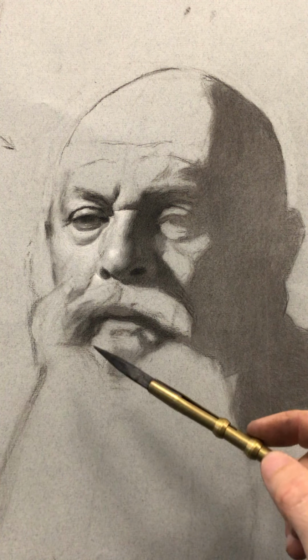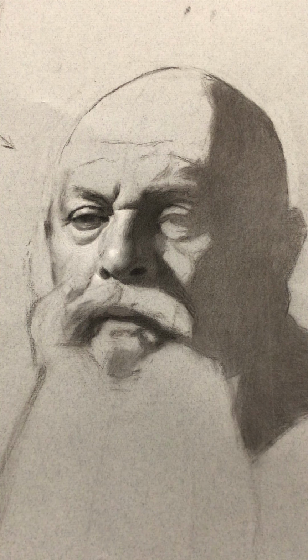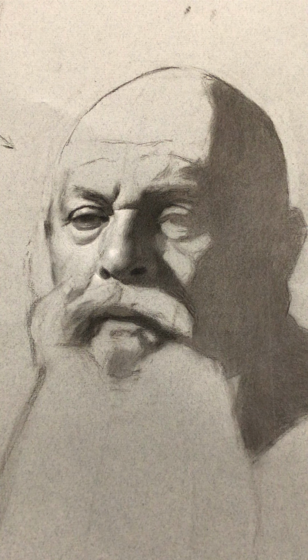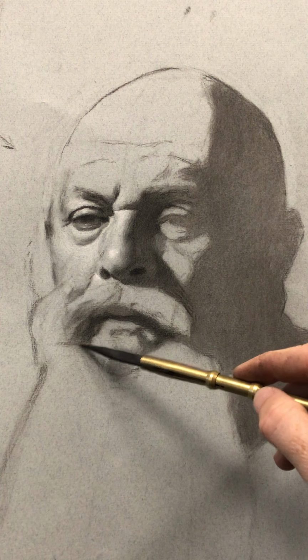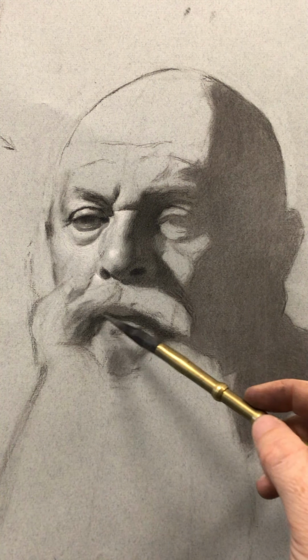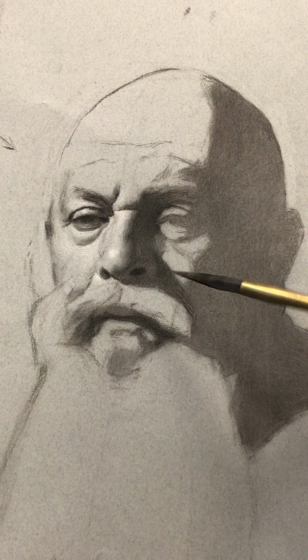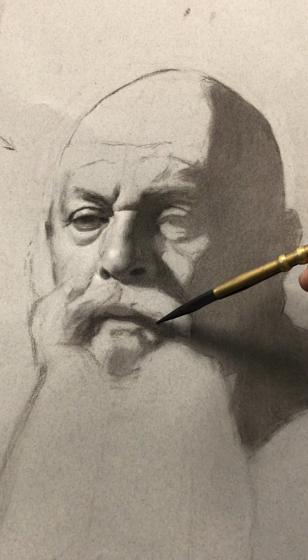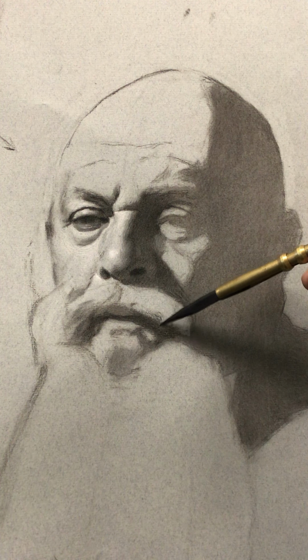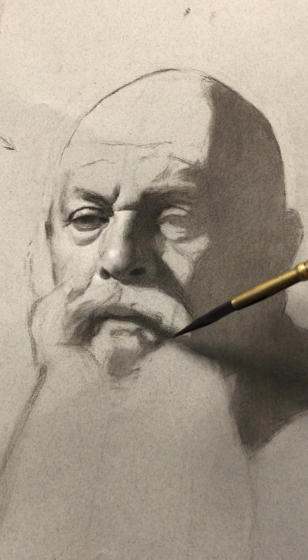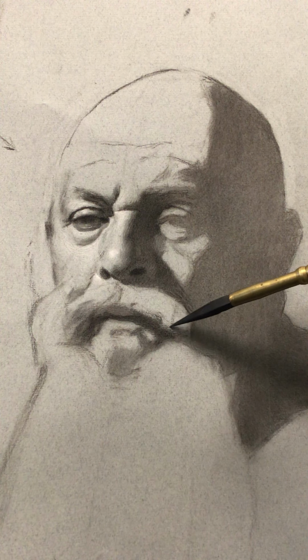And you can be sure that it was not starting with the literal texture of the hair itself. I say that because that's mostly where beginners tend to want to start with hair, is they want to make individuated textures and individuated fibers of hair with the tip of their pencil.